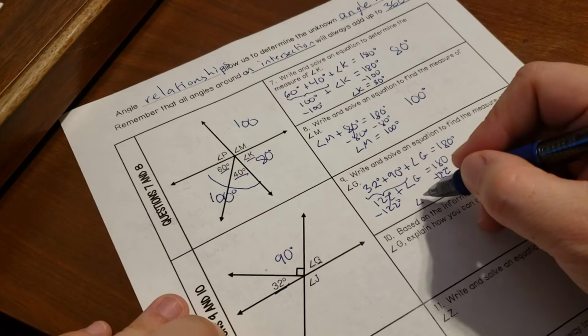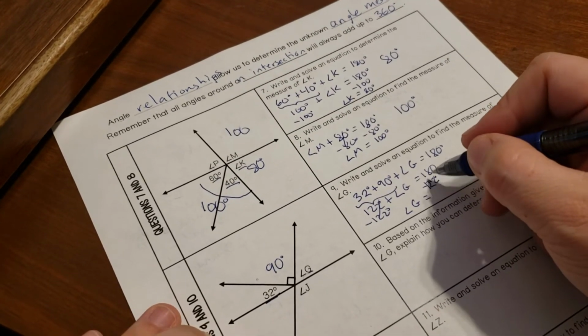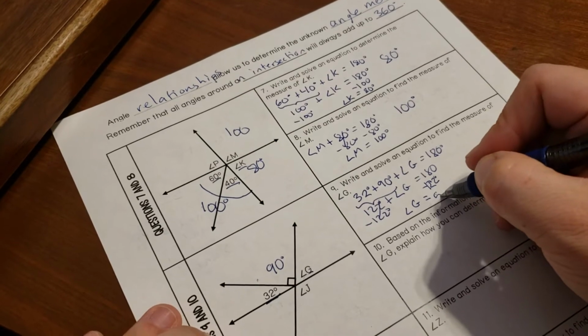It's hard to write through the camera lens. 180 minus 122 is 58.